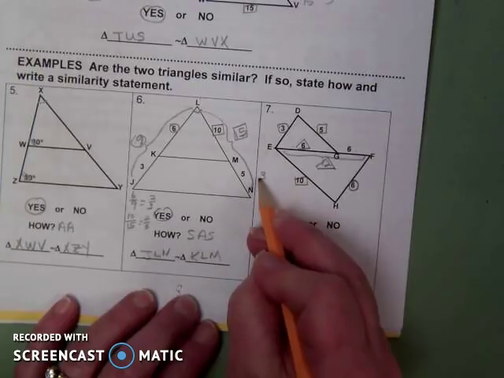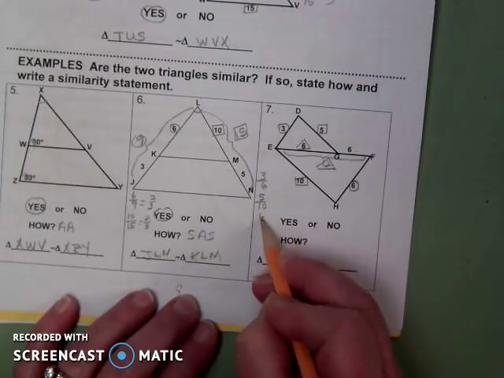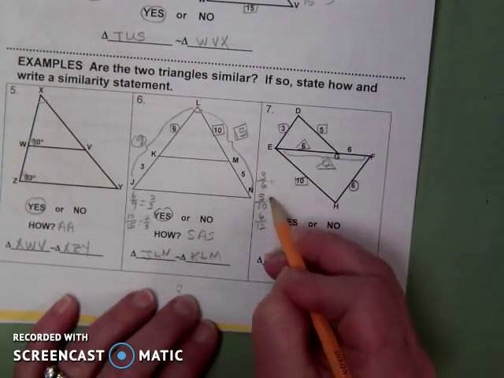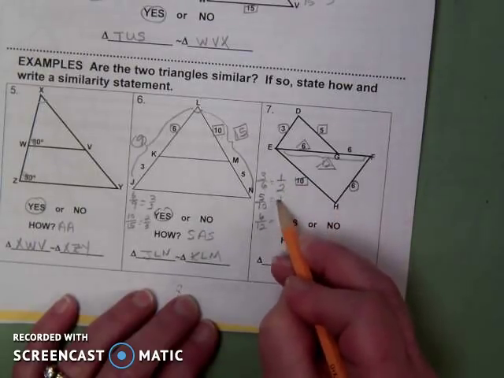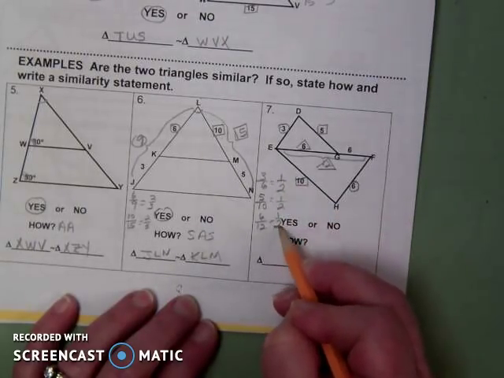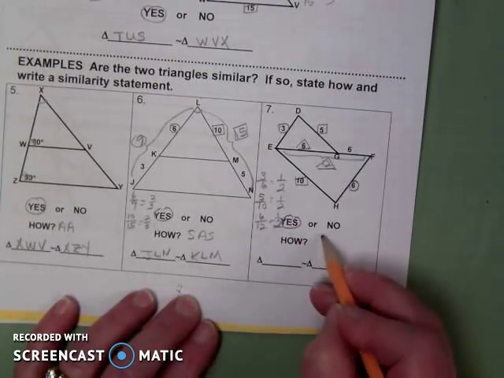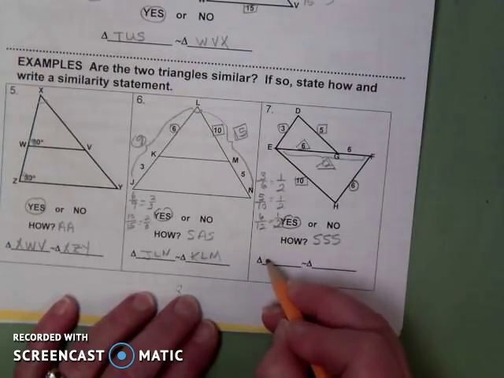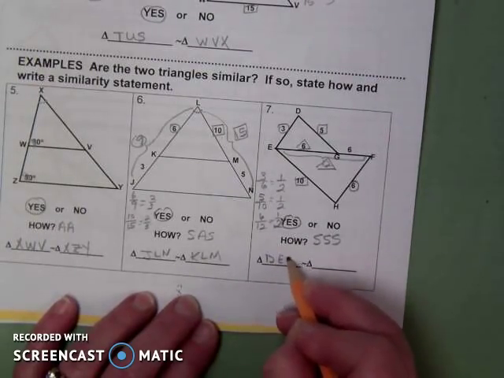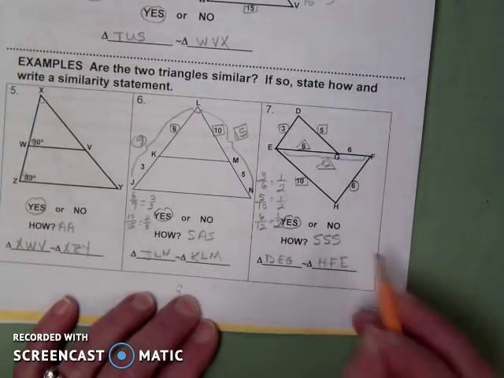So let's set up our ratios. 3 to 6, 5 to 10, and 6 to 12. These are pretty easy to figure out. They're all proportional by 1/2. It's a common ratio. So yes, by side, side, side. And our similarity statement would be triangle DEG is similar to triangle HFE.